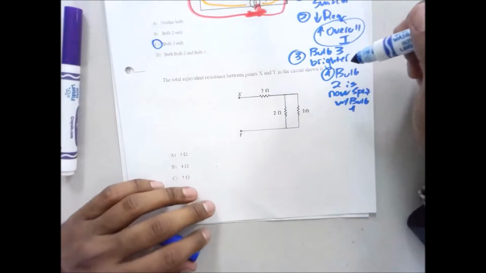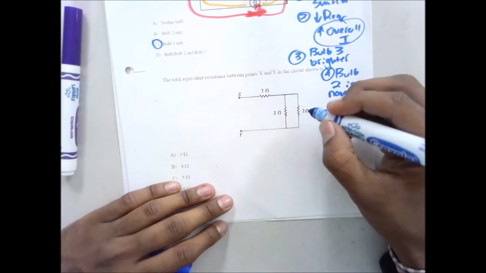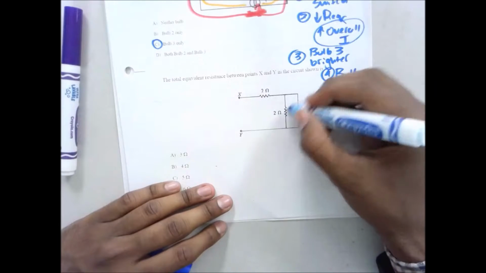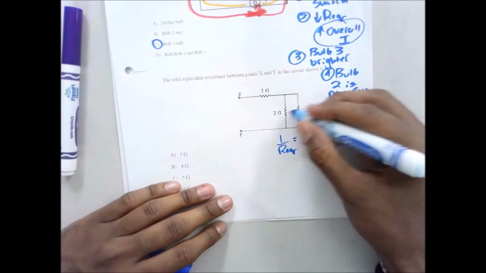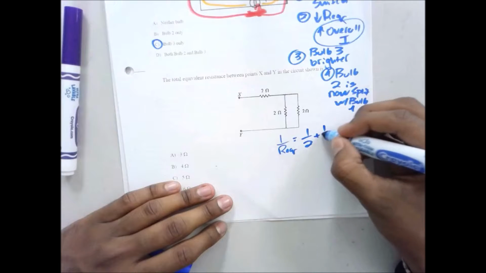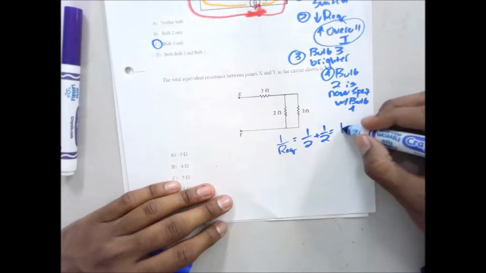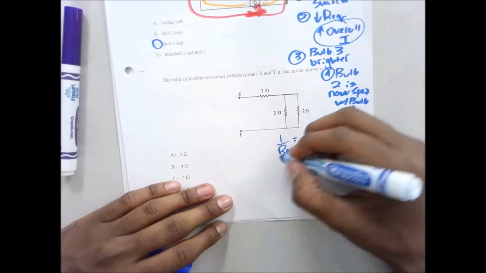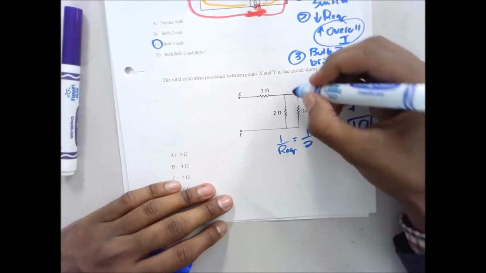Total equivalent resistance between points X and Y in the circuit shown is, well, let's find it. If this is 2 ohms, then we have to find what the equivalent resistance here is, solve for it, and then add it to that resistance. So 1 over Req, because we're adding these in parallel, is 1 over 2 plus 1 over 2, which is equal to 1. The inverse of 1 is 1, so the resistance overall is 1 ohm. Okay, cool. So this is 1 ohm.